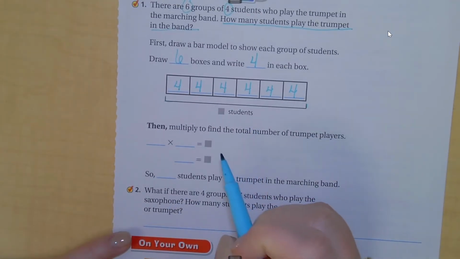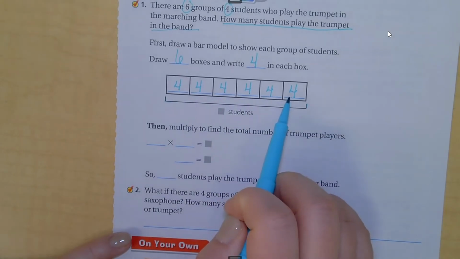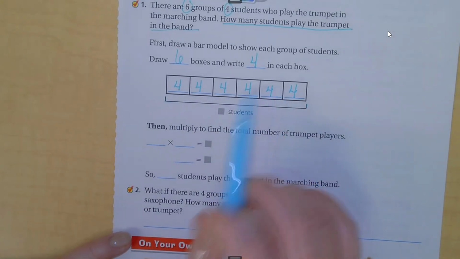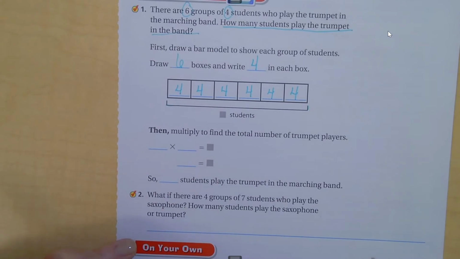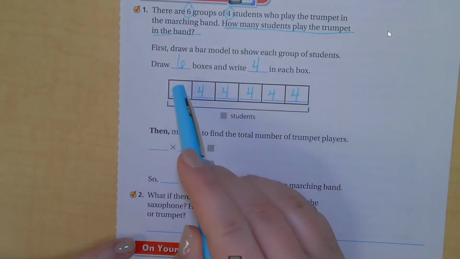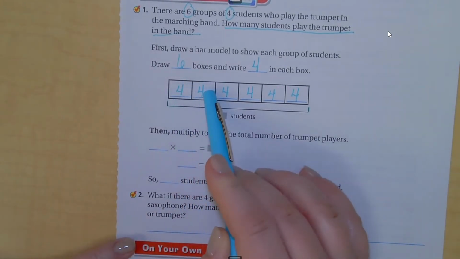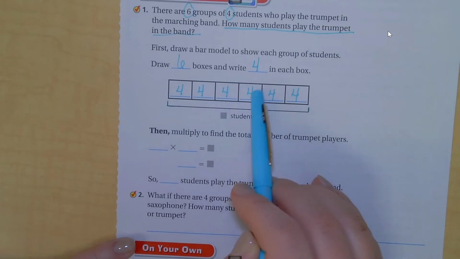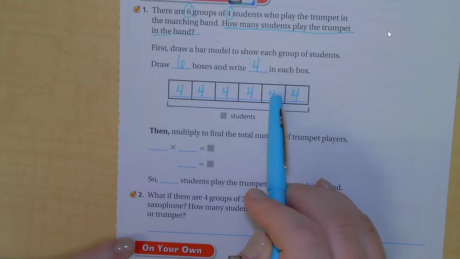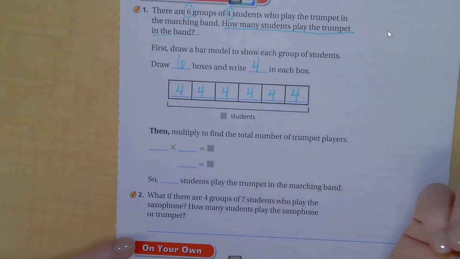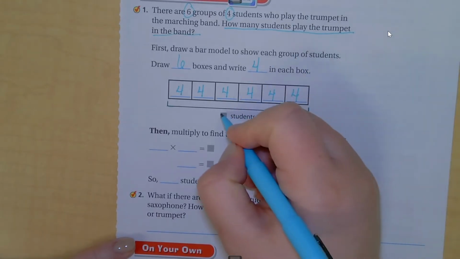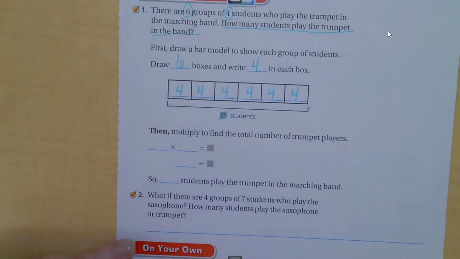So we can use repeated addition or we can skip count. Now remember, 4 is one of those numbers where half of 4 is 2. So we're actually able to skip count by 2 twice if you wanted to do that. So I could say 2, 4, 6, 8, 10, 12, 14, 16, 18, 20, 22, 24. So I know the total number is going to be 24. I'm going to write it here so don't forget.